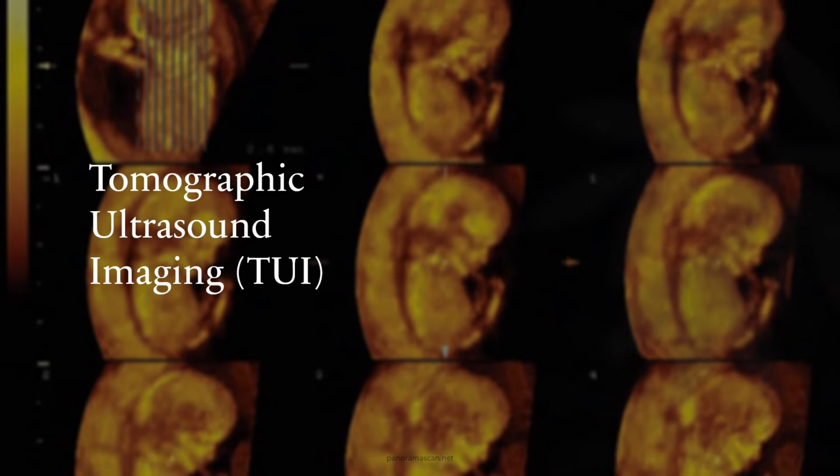Tomographic ultrasound imaging, or TUI, offers a slice-based approach to 3D and 4D ultrasound imaging, making it easier to analyze structures layer by layer. By displaying up to 16 parallel slices of a volume dataset, TUI provides a detailed cross-sectional view similar to CT or MRI, but with the benefits of real-time ultrasound technology.